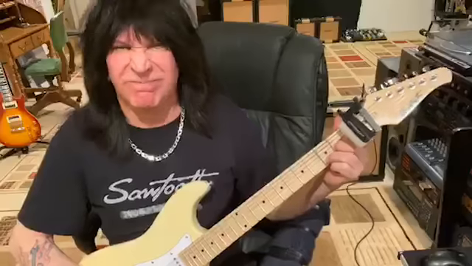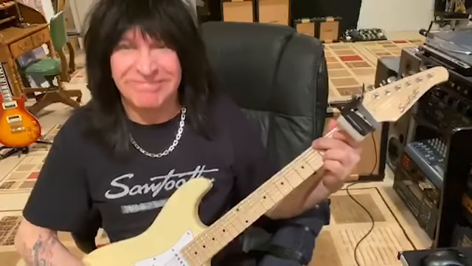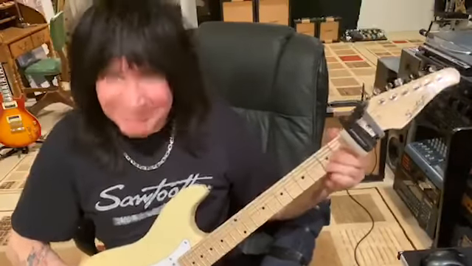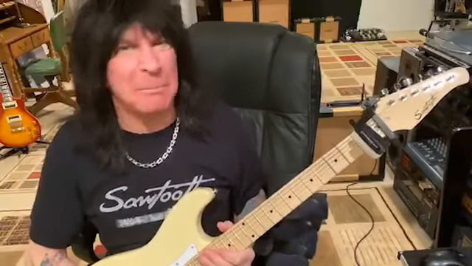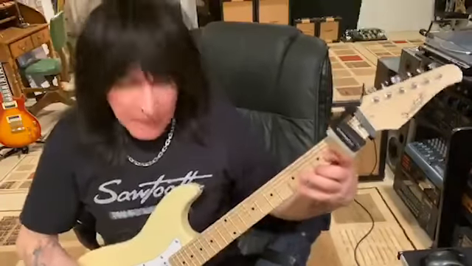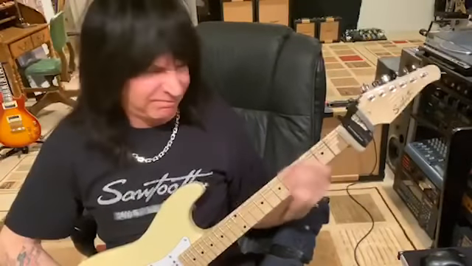Or this, almost like a Skinner. I know it's kind of cliched to play that, but I like that song. But if I want some overdrive, I click on my pedal.